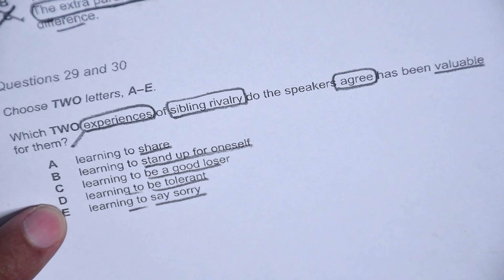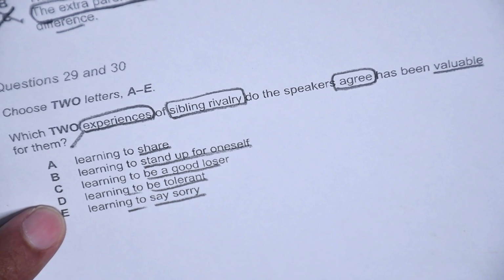All right. So, would you say sibling rivalry has been a useful thing for you? I think so. My younger brother was incredibly annoying and we fought a lot. But I think this has made me a stronger person. I know how to defend myself.